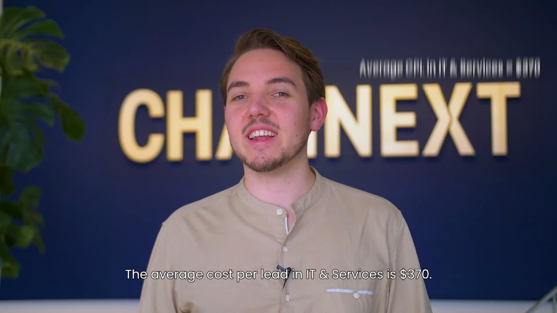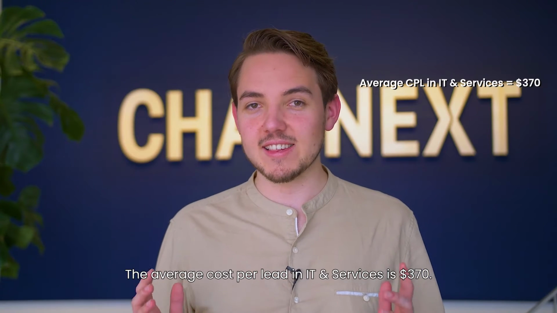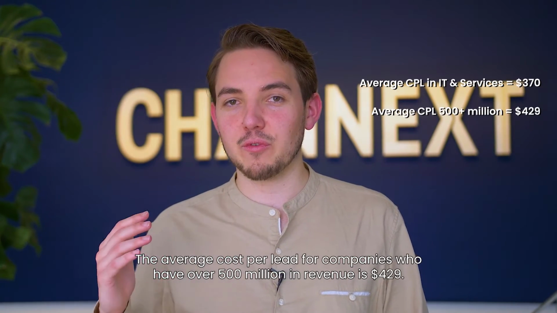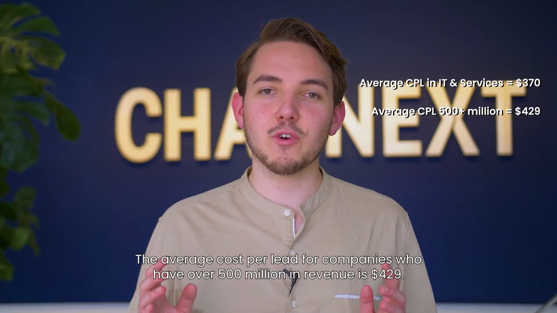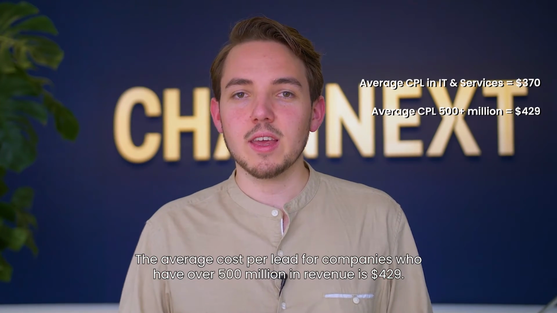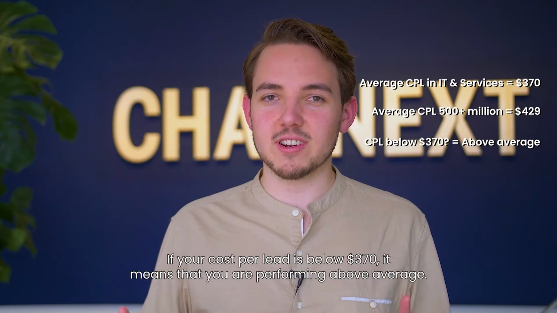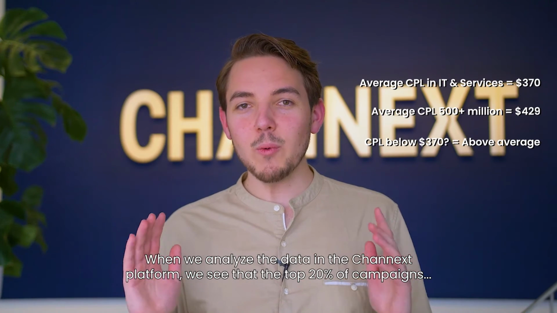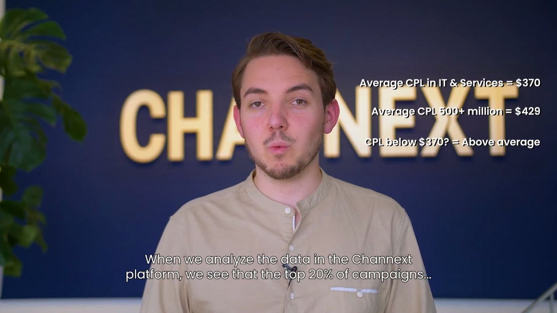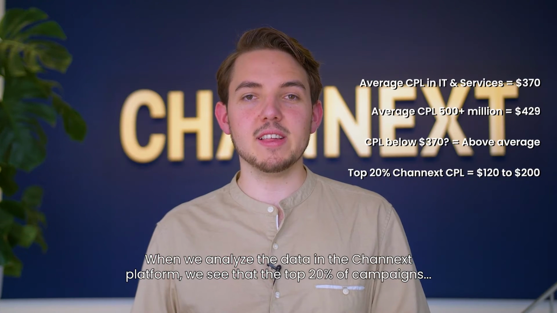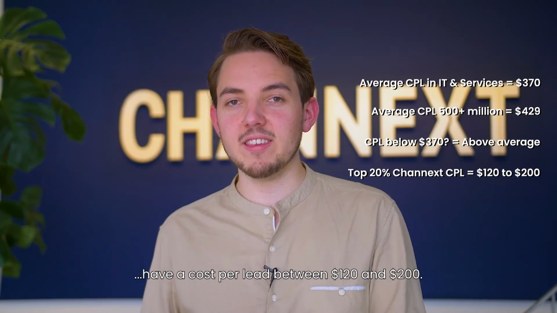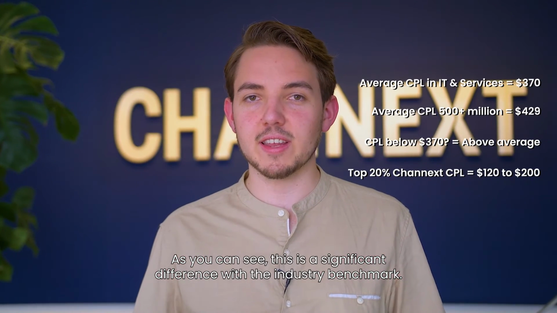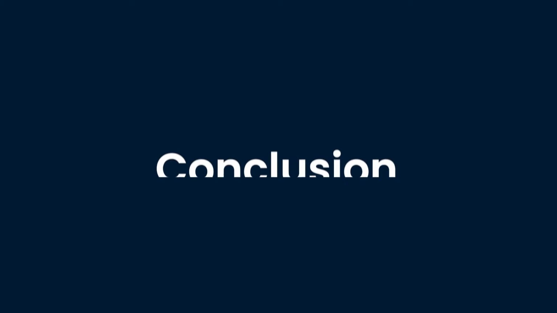The average cost per lead in IT and services is $370. The average cost per lead for companies who have over 500 million in revenue is $429. If your cost per lead is below $370, it means that you are performing above average. When we analyze the data in the Channex platform, we see that the top 20% of campaigns have a cost per lead between $120 and $200. As you can see, this is a significant difference with the industry benchmark.